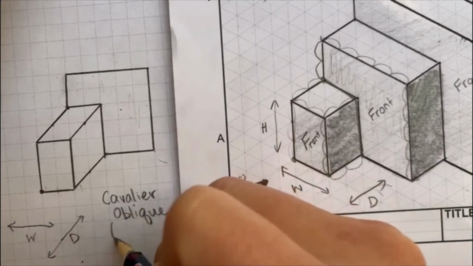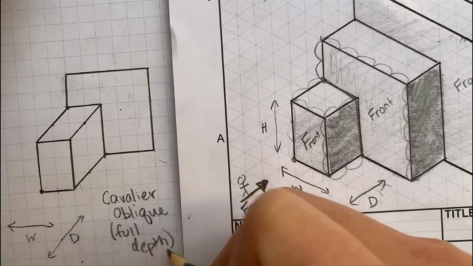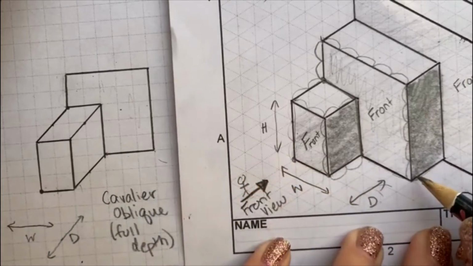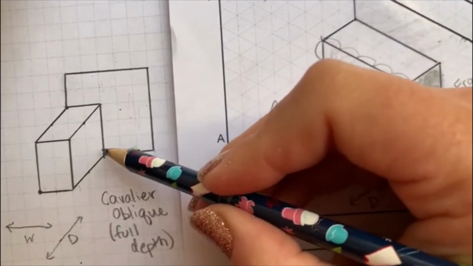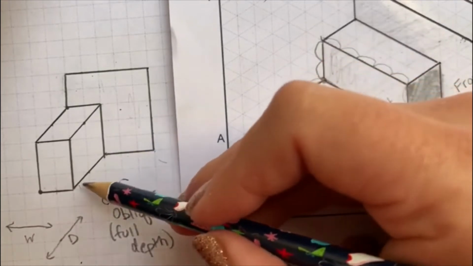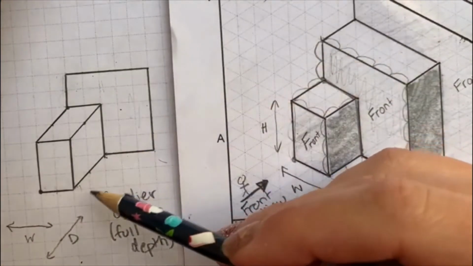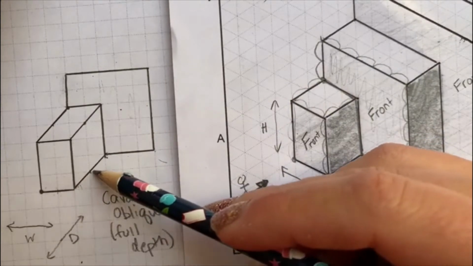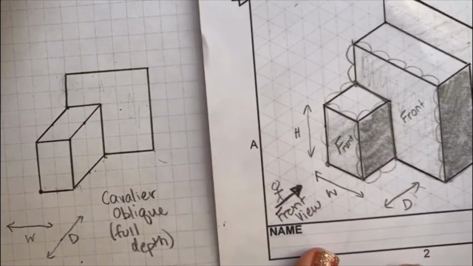And that's because it is full depth. Okay. The depth on the isometric is matching the depth on the oblique. If it was cabinet, then instead of going diagonal 2, just like it's shown in the isometric, I would only go half. So I'd only go back 1, but I went the full depth. So let's continue with going the full depth.